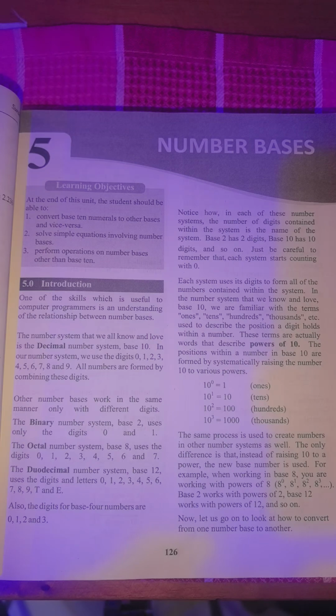Now, it is just the system we are used to. That's base 10. Now, in base 10, we use 10 digits, that is 0 to 9. In base 2, we use only 2 digits, that is 0 and 1. Take note of these numbers that I'm talking about. In the next episode, we will make use of them, go into them practically.